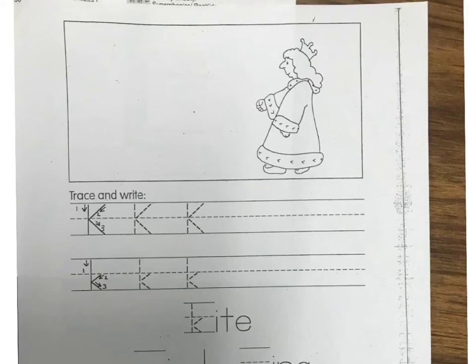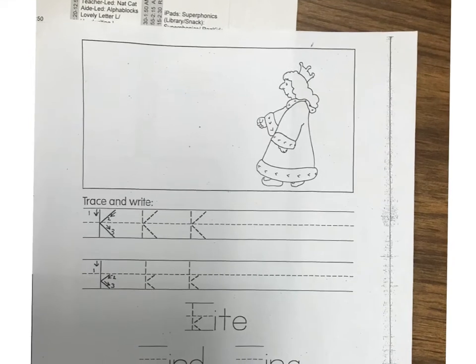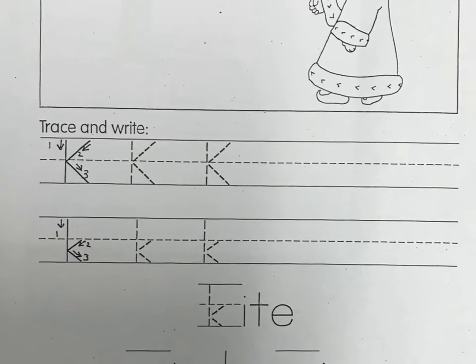Here's the video for the handwriting page for the letter K. It looks a little different than the ones we've been doing. So go ahead and put your name on the top. Then we're going to come down here. When I write the letter K, it says K, K, like in the word king.